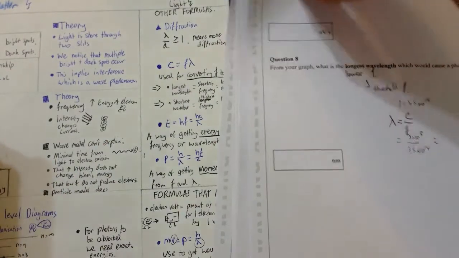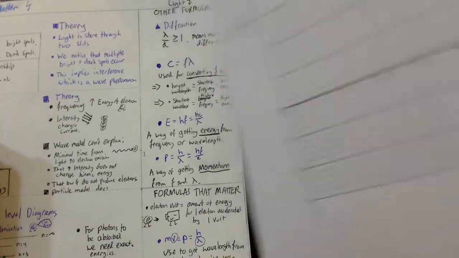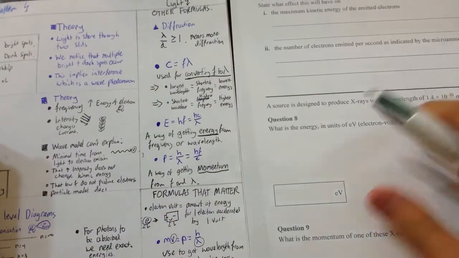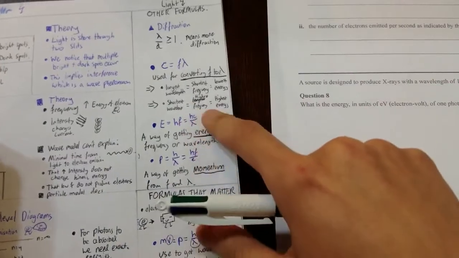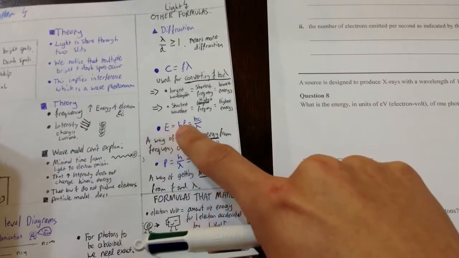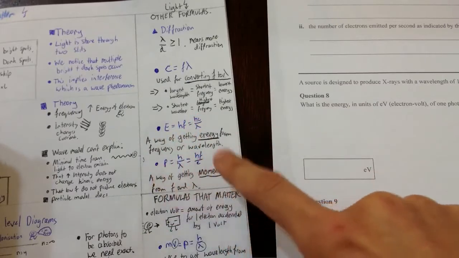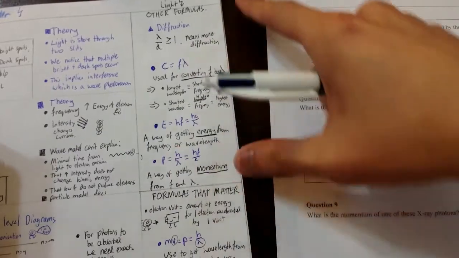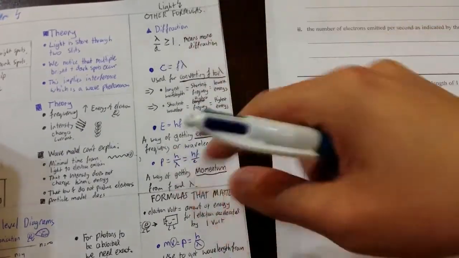By the way, this is not right. I just sketched that graph there. But that's okay. You guys can figure out the rest. The same principles apply. And finally, 2 last formulas in here. This is a way of getting energy from frequency or wavelength, E equals hf or hc on lambda. And this is a way of getting momentum from f on lambda. And remember, these are all light formulas, which are different from matter formulas.